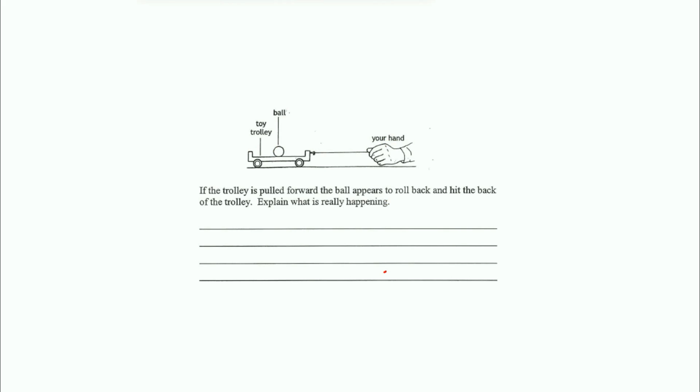And now this question that you got a quick early glance at. So what we're doing here is we pull the trolley and the ball rolls to the back. Or does it? Well, no, it doesn't, but it looks like it does, right? So if the trolley is pulled forward, towards the right in this diagram, the ball appears to roll back and hit the back of the trolley. What's actually happening? Newton's first law is actually happening. Newton's first law says that that ball is an object at rest, and it will stay an object at rest unless acted on by an outside resultant force.